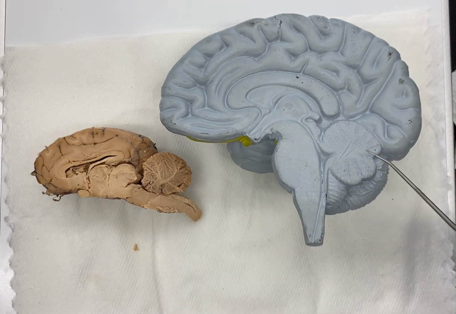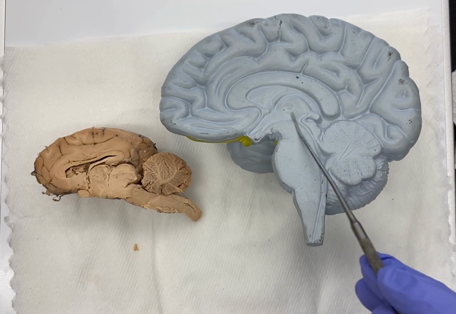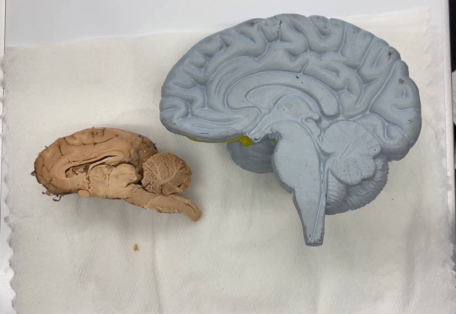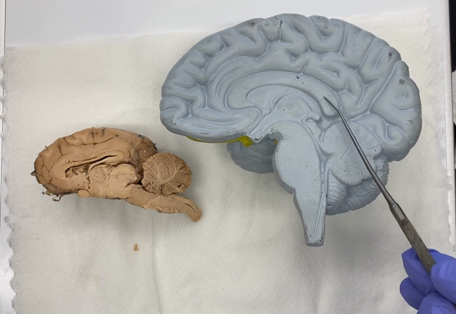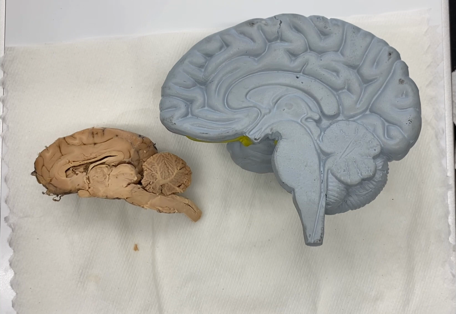You see a cerebellum, a thalamus and diencephalon. You see the same thing here, largely the same thing, right? A large corpus callosum, and a corpus callosum on the other brain. You see a lot of the same things.